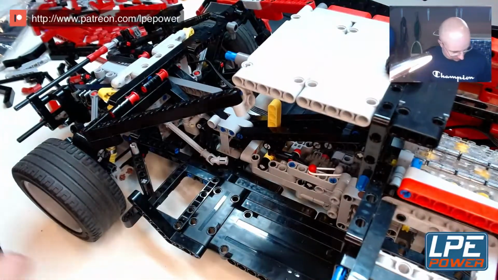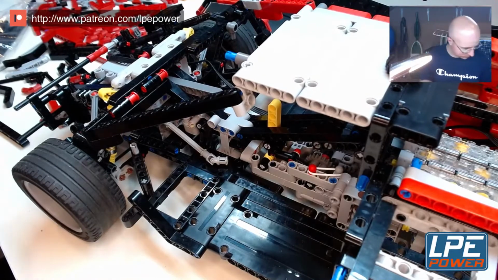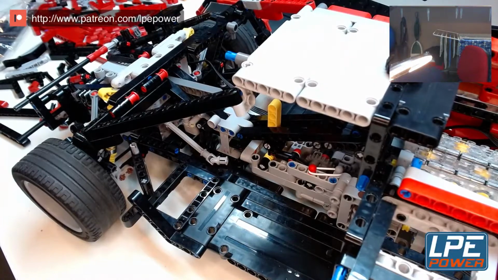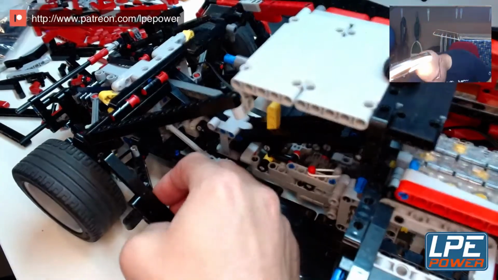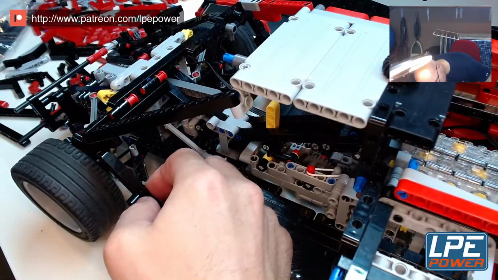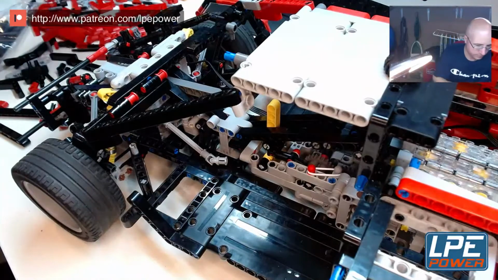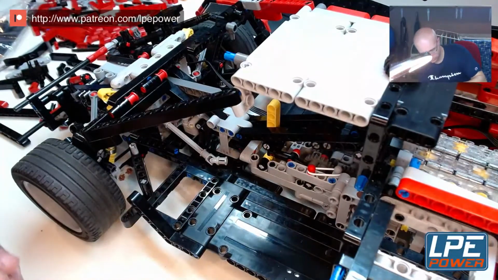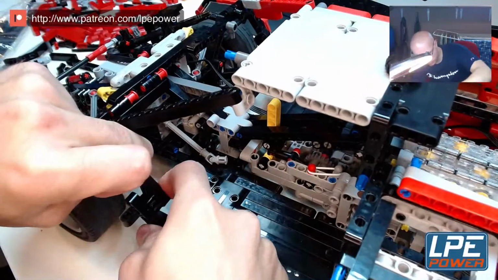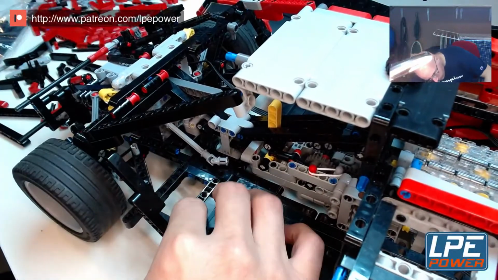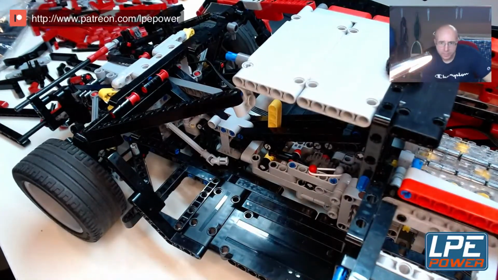Let's see. Okay. This is too long. Shorter one. Okay, that would be interesting.